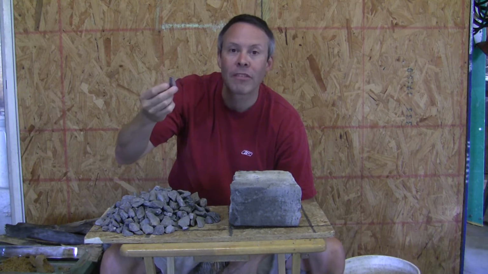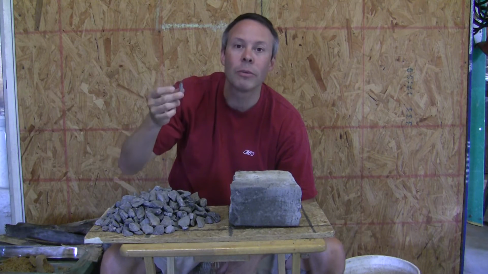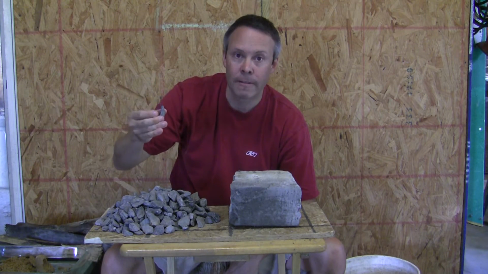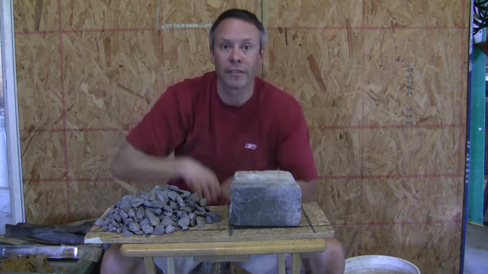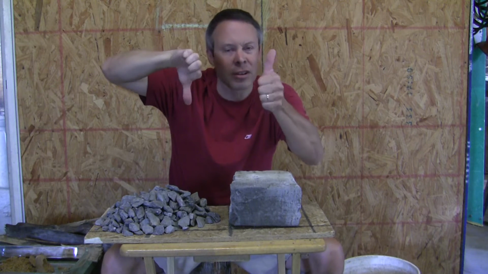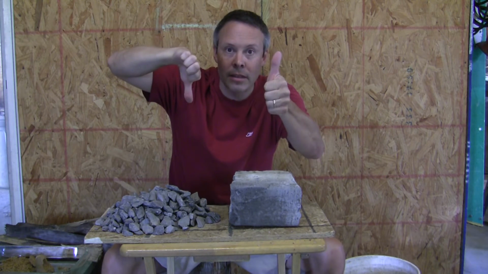Why do the smaller pieces break down faster? It has to do with surface area. Smaller pieces are going to have more surface area. Smaller pieces, more surface area. Smaller pieces break down faster. What kind of relationship is that? Good. That's an inverse relationship.